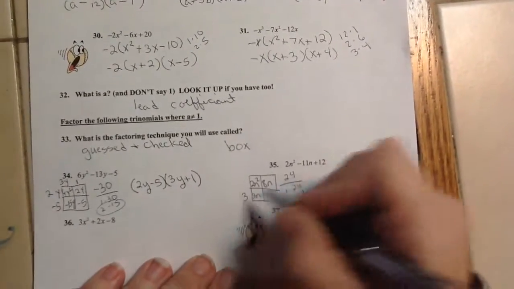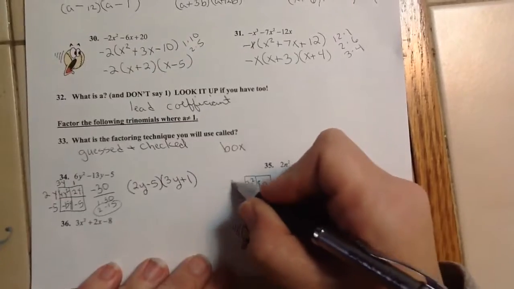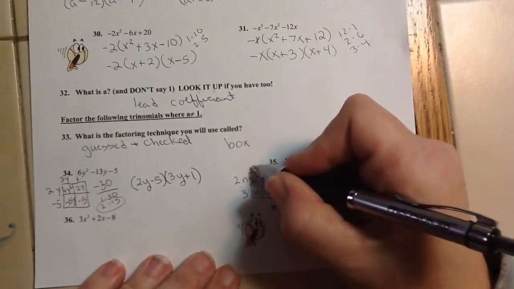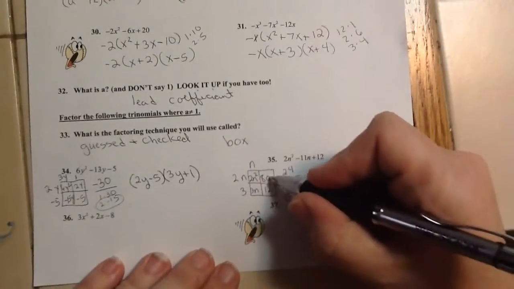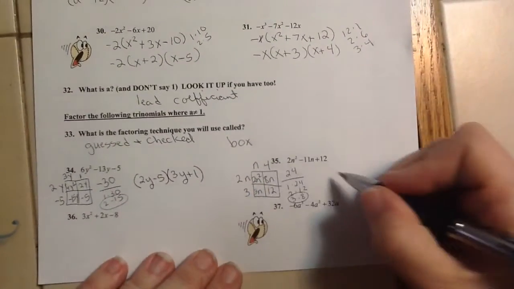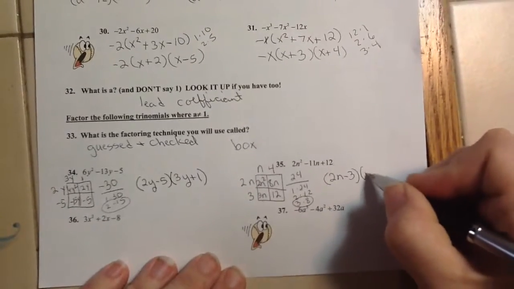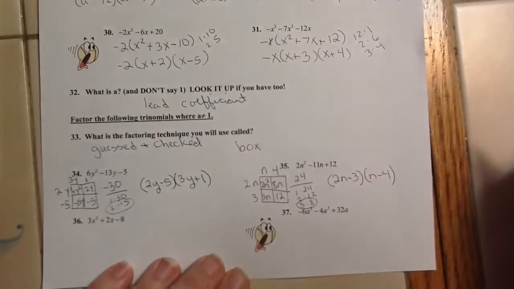3 and 12 is a 3. 2 and 8 is a 2. You also have an n. 2 and 3 is nothing, but you have an n. 8 and 12, you have a 4. Again, everything is subtraction. And that was your answer.